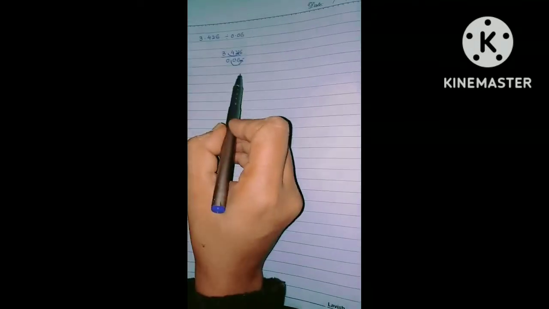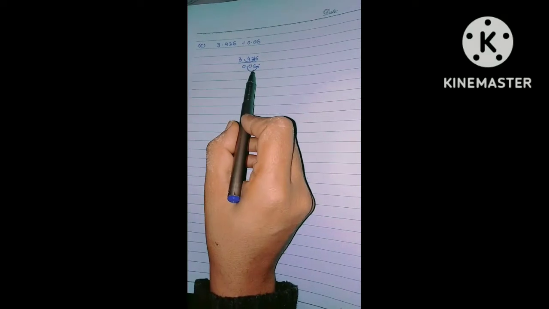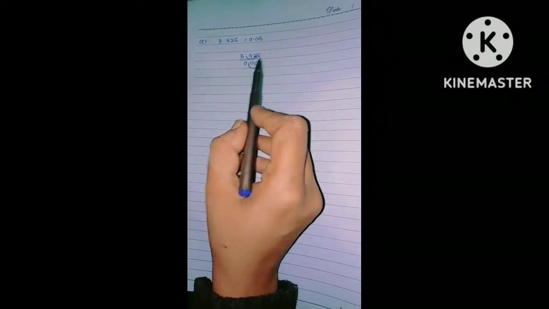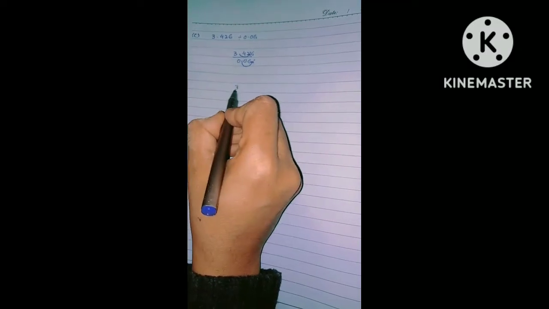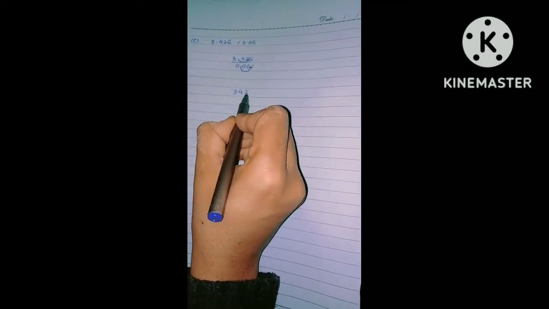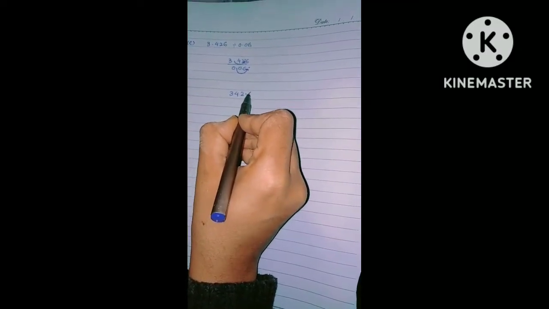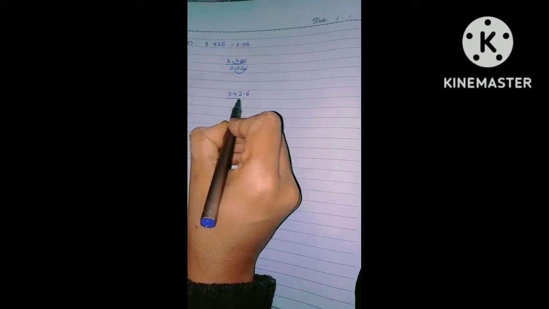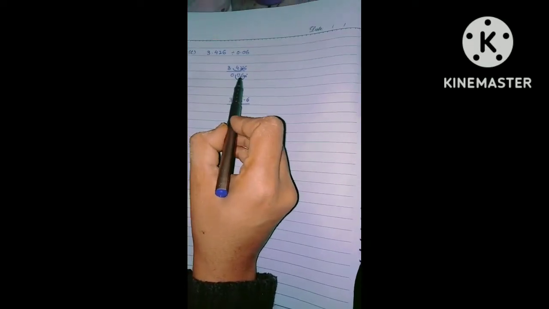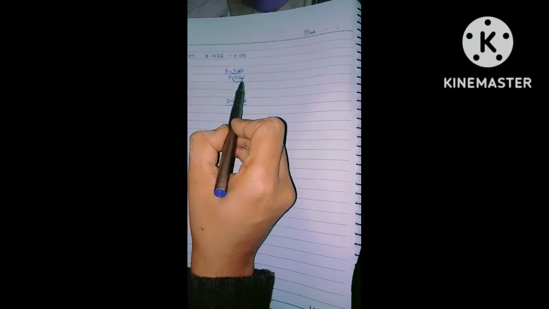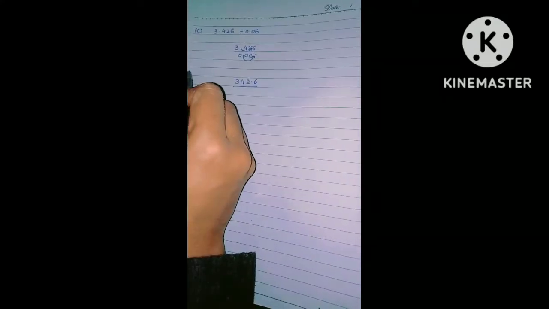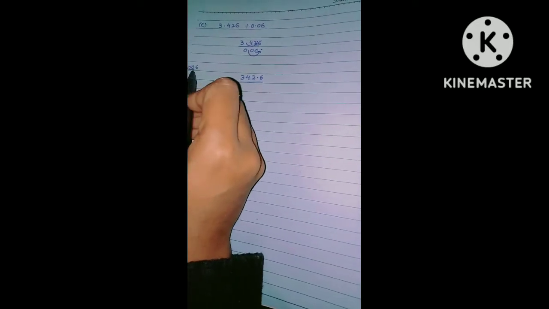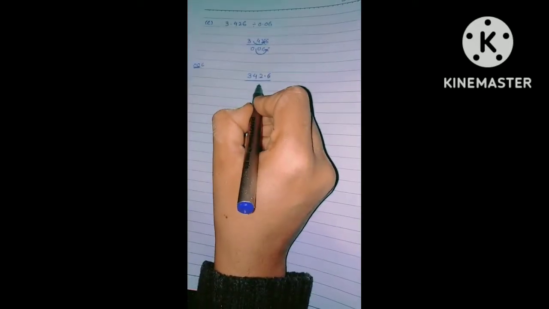Okay, so you move the decimal after 2 places in the denominator, so you have to move the decimal in the numerator as well. So what you will get now, your new number is 342.6 over 006. Because you know that there is no value of zeros at the start of any digit, you will get just 6.